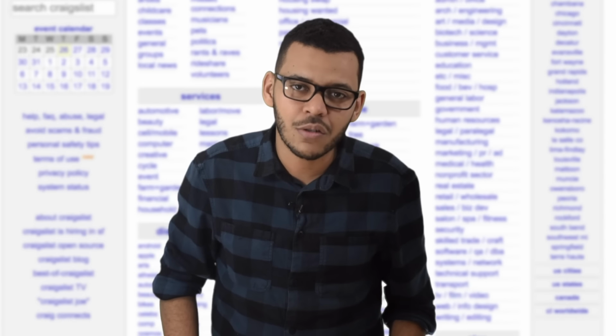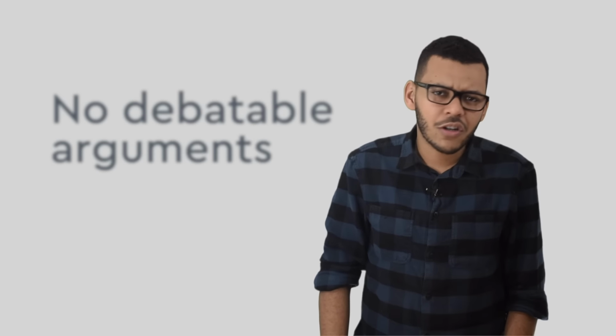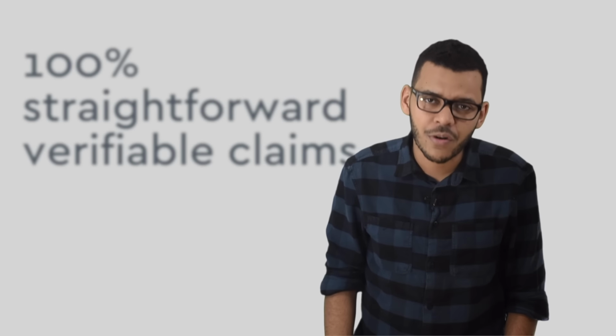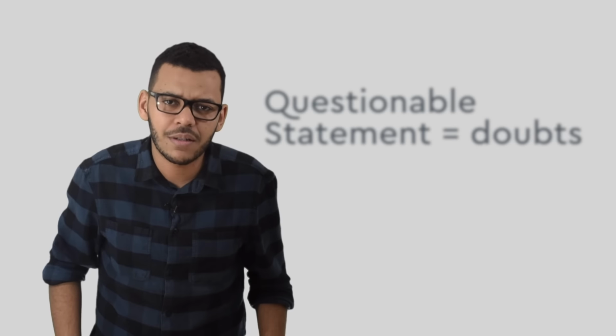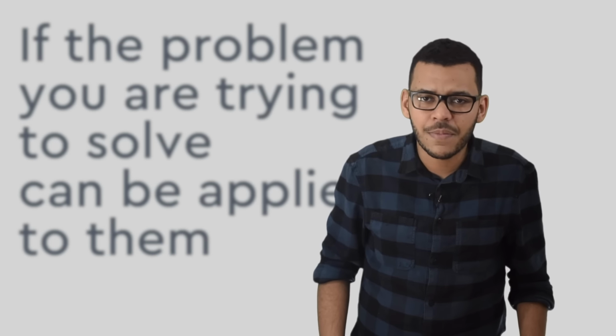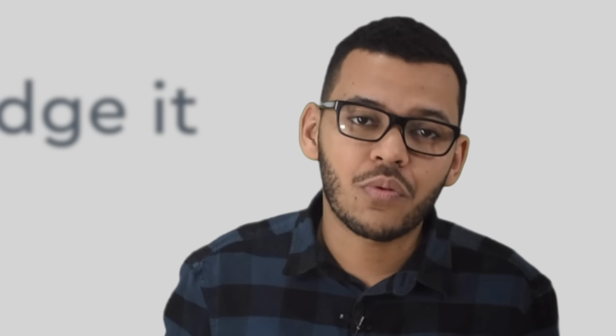This was the reality in 2009. All they had was Craigslist and Couchsurfing, and neither of those was a pleasant user experience. See how down to earth this problem has been summarized? No complicated jargon, no debatable arguments, 100% straightforward, verifiable claims. Creating empathy with your investors is critical at this point. If you offer a questionable statement, then the whole premise of your pitch will be doubted. If the problem you're trying to solve can be applied to them, then great, take advantage of that. If you're solving a problem for an entirely different audience, then acknowledge it. And again, make sure your premise is solid.